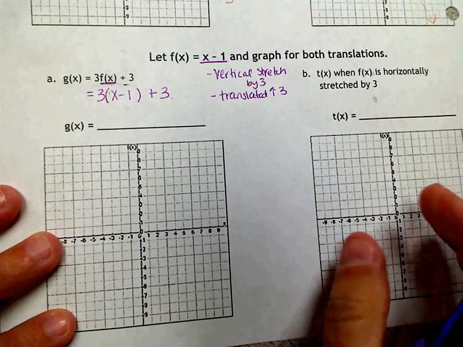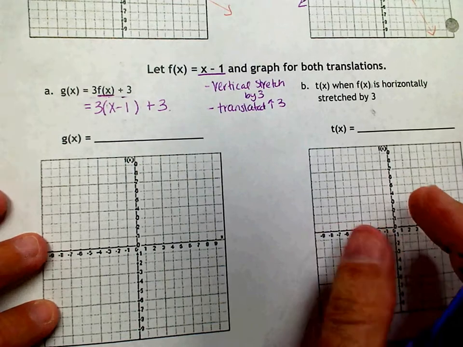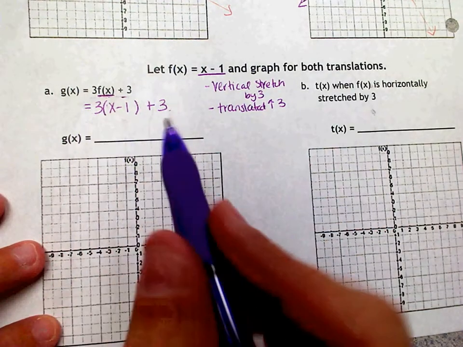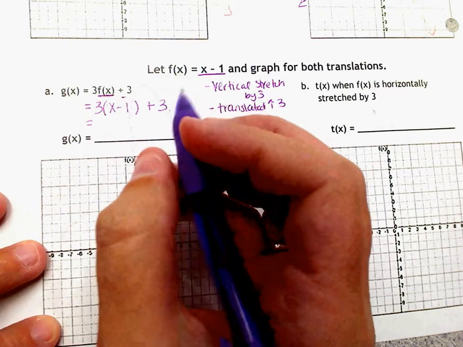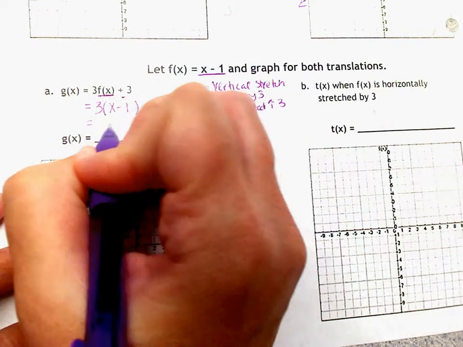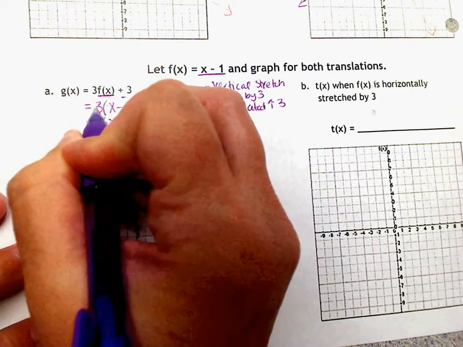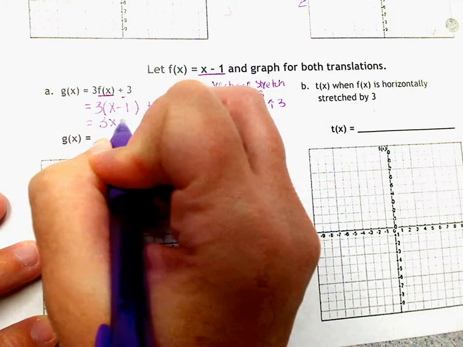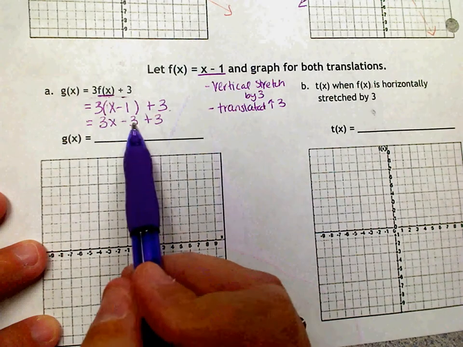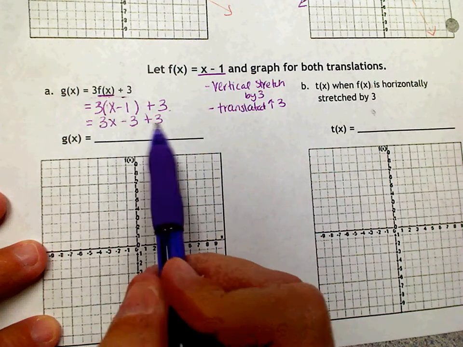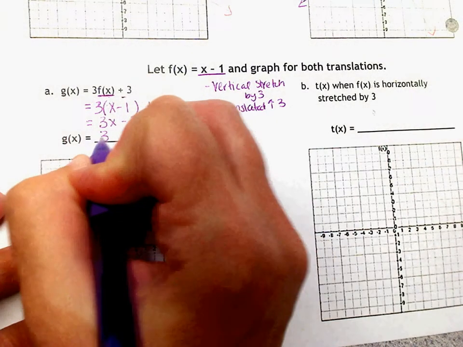So we plug that in, and then we just simplify. So to simplify, what do we do? Distribute. 3 times x is 3x. 3 times negative 1 is negative 3 plus 3. And then what happens to these? They cancel out or become 0.